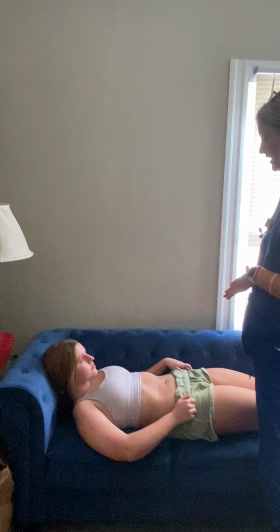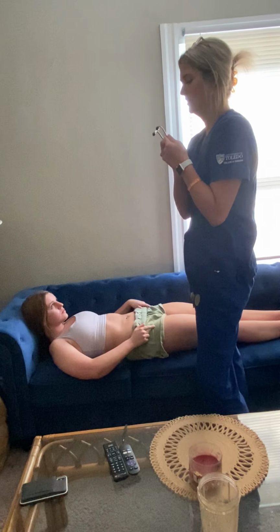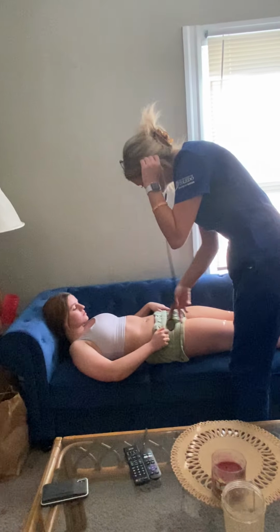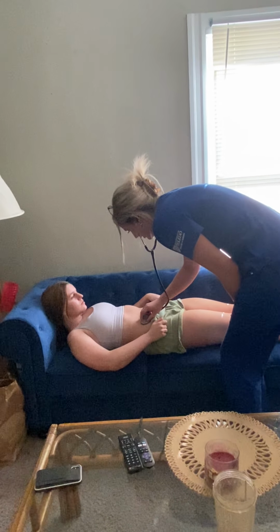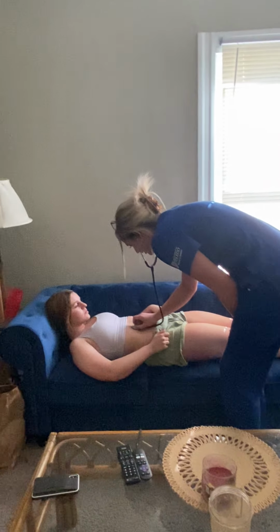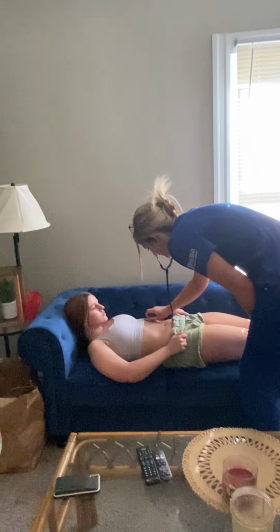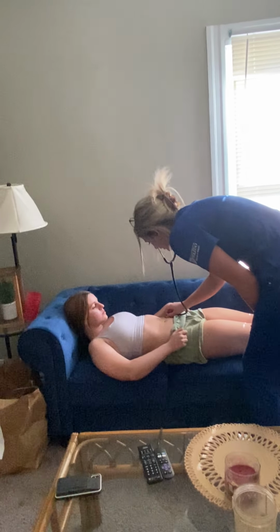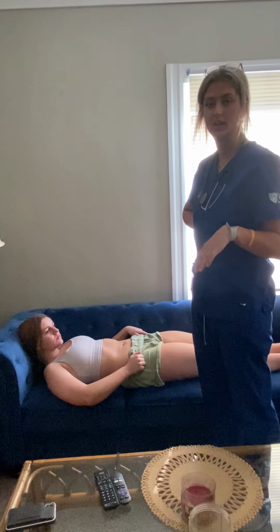So are you experiencing any pain today in your abdomen? No. She is not, but if she was, I would start in the quadrant right after that and end in the quadrant with pain. So I'm going to start by auscultating the abdomen in the lower right quadrant. So I heard around 13 to 14 bowel sounds, which is within the normal range per minute.